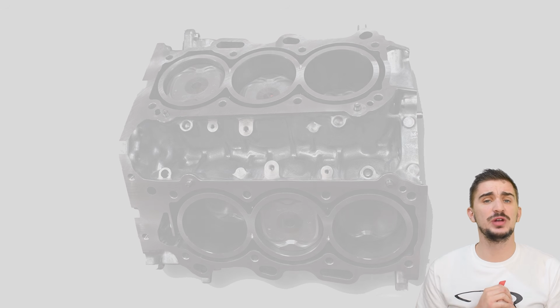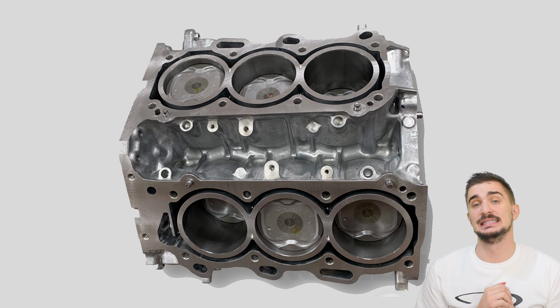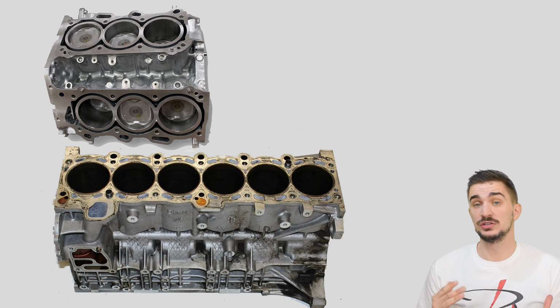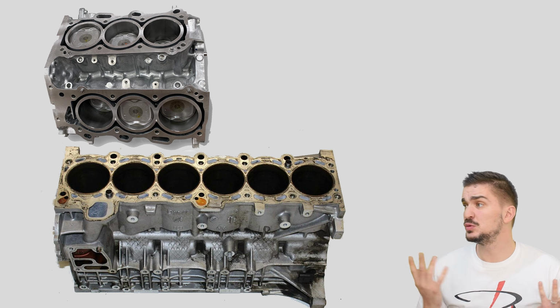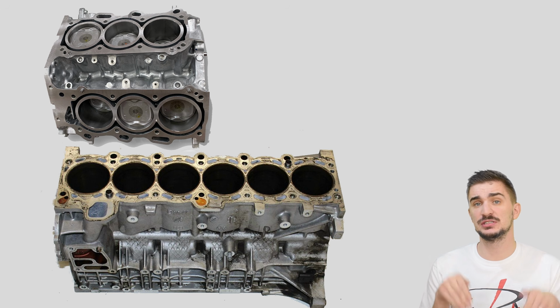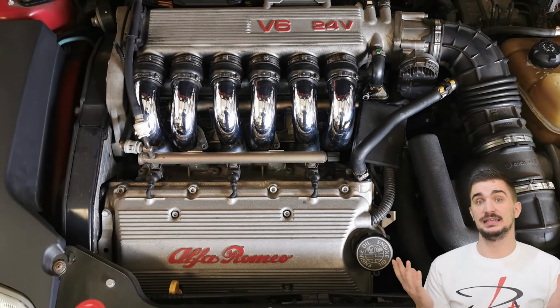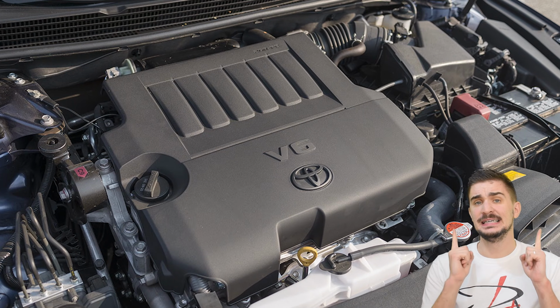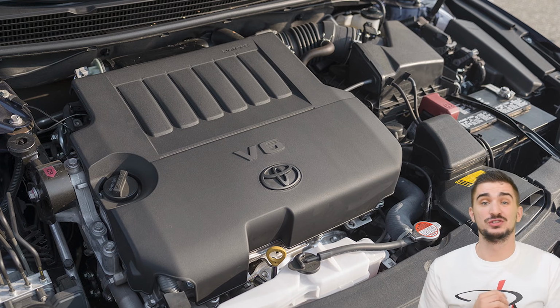The V6 was created to fix the one problem of the inline 6-cylinder engine, its length. A V6 is a lot shorter than an inline 6. A V6 is almost as short as an inline 3-cylinder engine, which means that fitting it transversely in an engine bay is a lot easier than fitting an inline 6 transversely in an engine bay. But the V6 has to pay a price for its compactness.